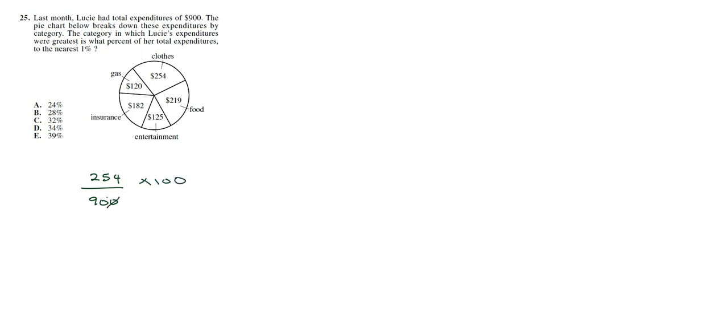So let's cross this out, cross this out. This is going to be 254 over 9%. If you put this in a calculator, you get about 28.2%. So the closest answer to that is this right here.